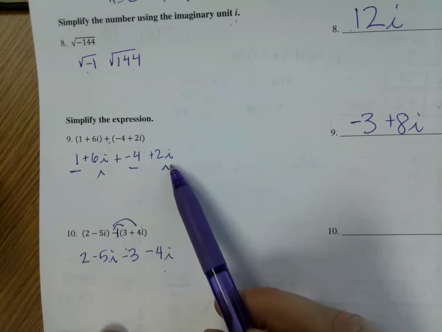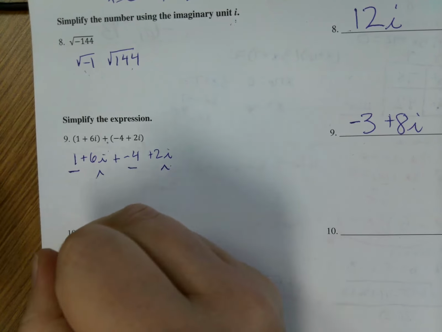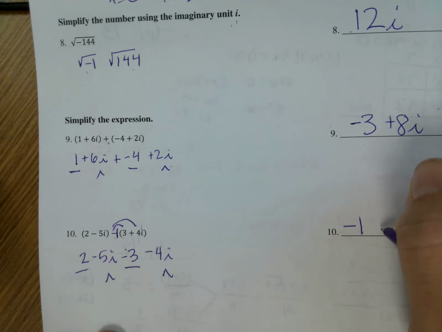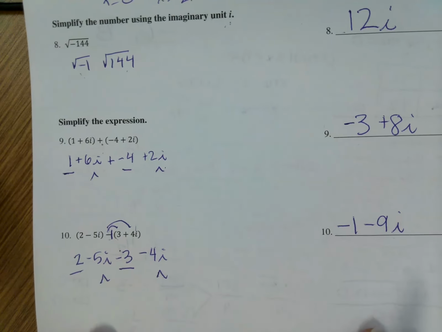And now it's the same type of question. Here's my real parts. Here's my imaginary. So this becomes -1 minus 9i.